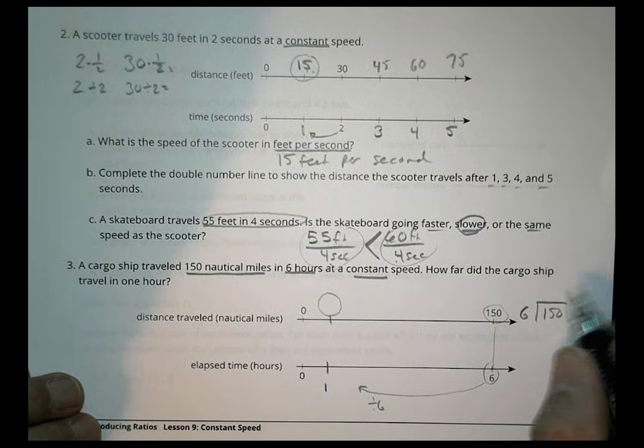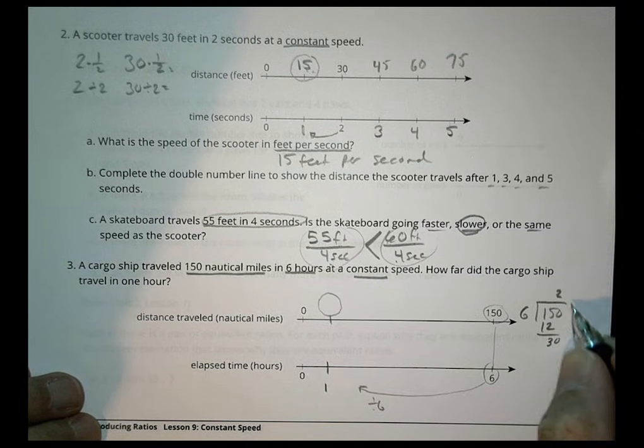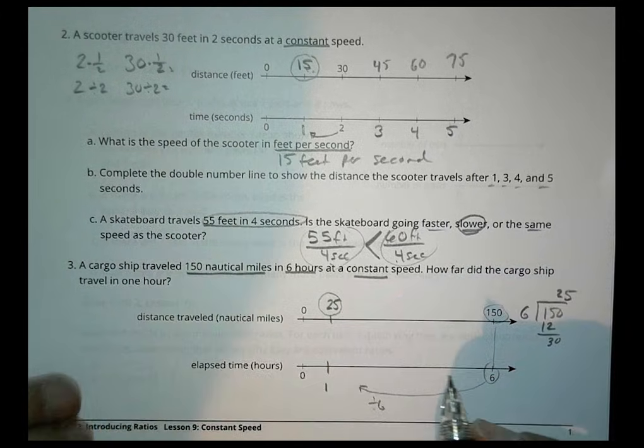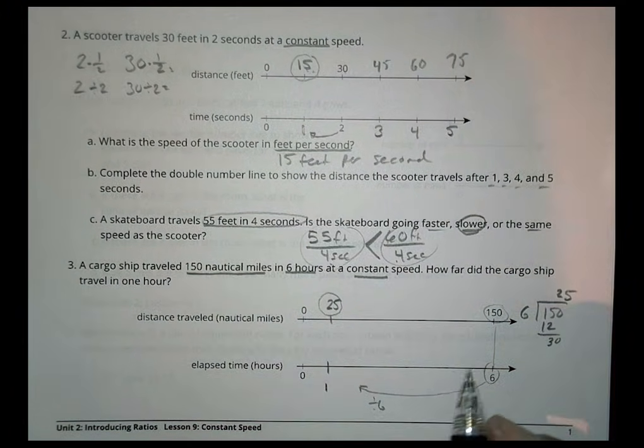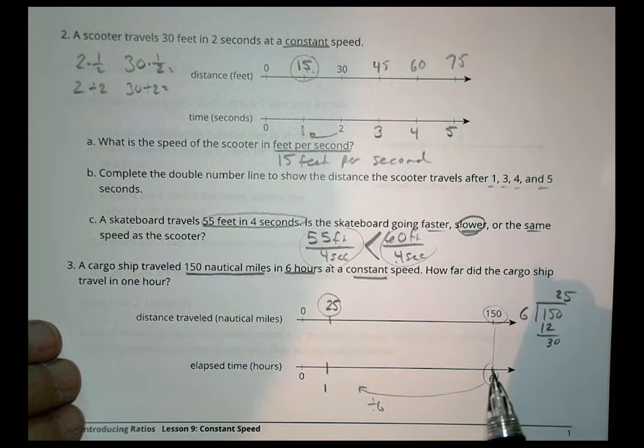divided by 6, 6 goes into 15 2 times for 12. Bring down a 0 and 30. Goes in there 5 for 25 nautical miles. So how far did it go? It went 25 nautical miles. It's going the same constant speed. All right, next page. Page number 4.